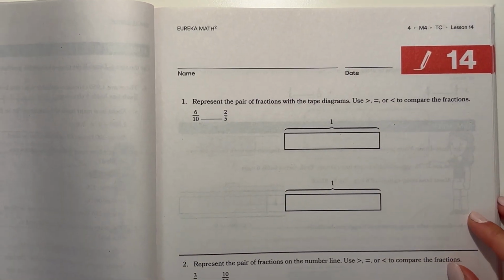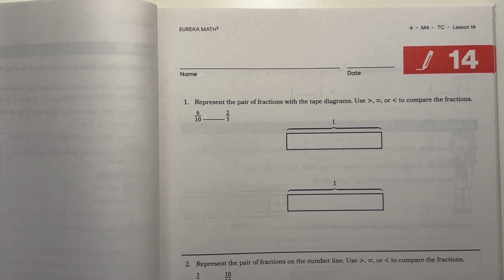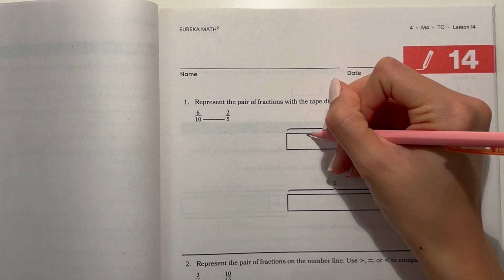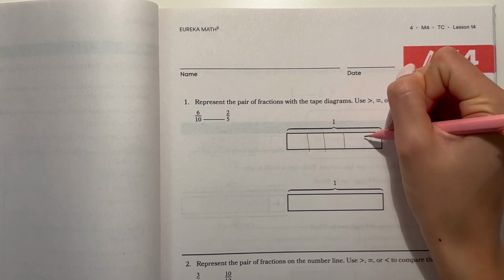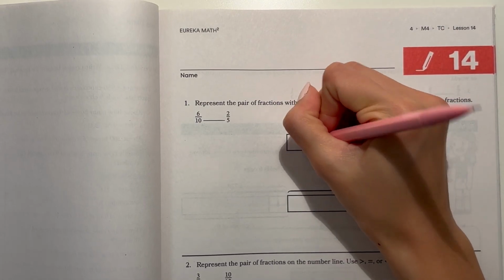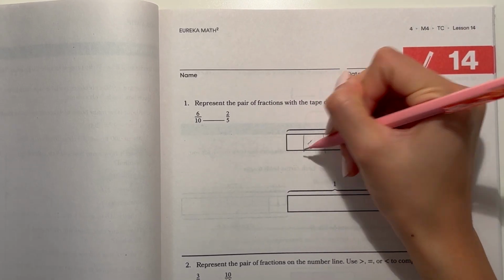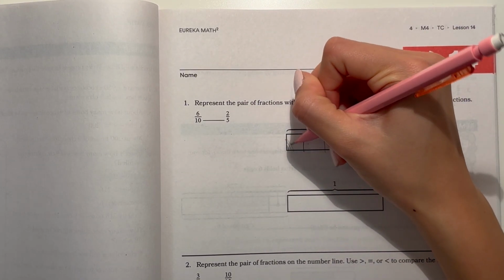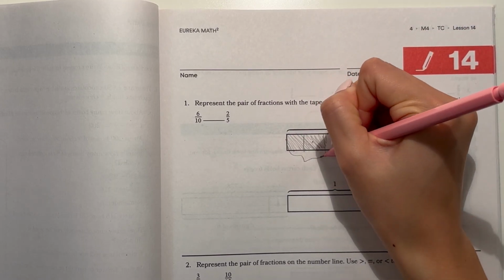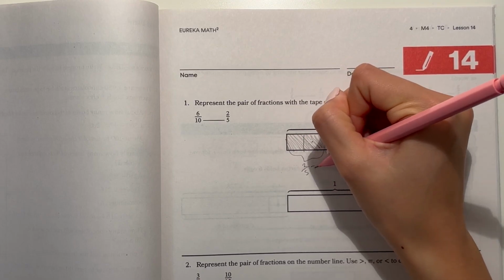Okay, lesson 14. Number 1, represent the pair of fractions with the tape diagram. Use greater than, equal to, or less than, and compare the fractions. So first, 2/5. Let's see. So 2/5 is 2/5, and 2/5 is equal.